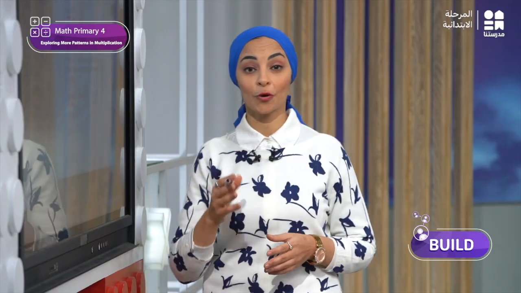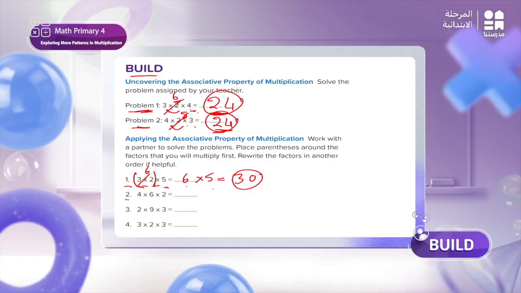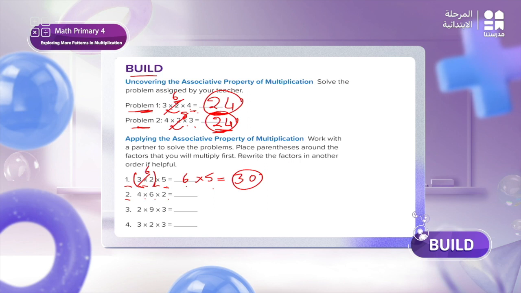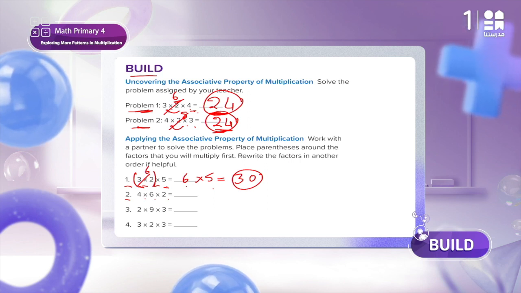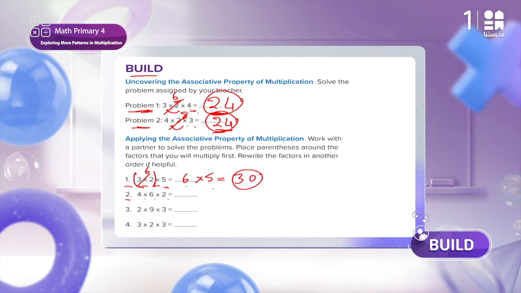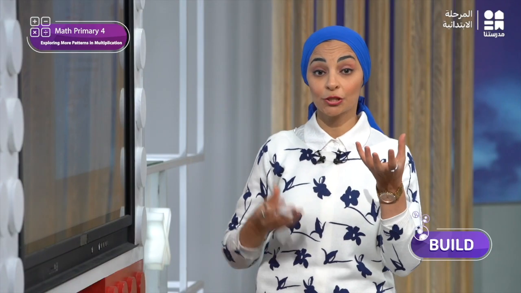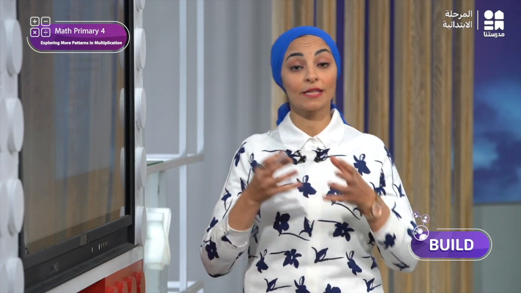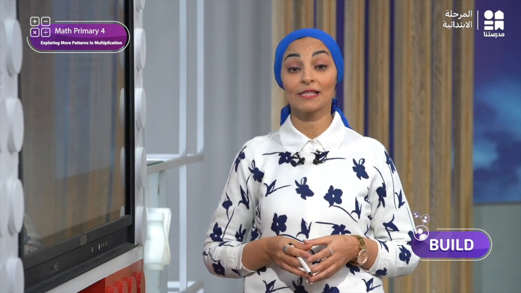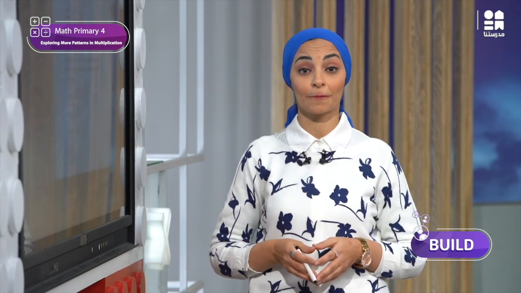Now let's move to problem number 2. Problem number 2, as you see, is written in this order: 4 times 6 times 2. What do you think is the easiest multiplying way? أسهل حاجة ليا إن أنا أعمل إيه؟ أعمل 4 times 6 عشان تديني 24 and then multiply 24 by 2, ولا multiply first 2 times 6 to get 12 and then multiply 12 by 4? Yes, ask yourself what is the easiest way.